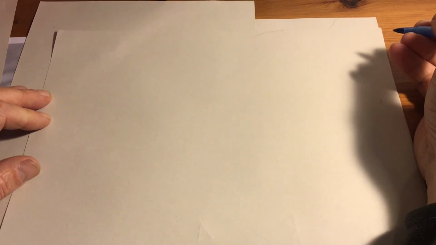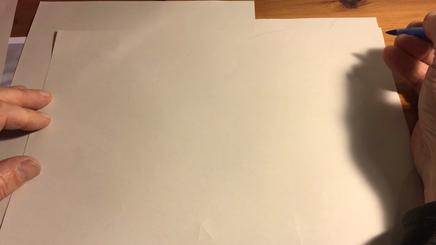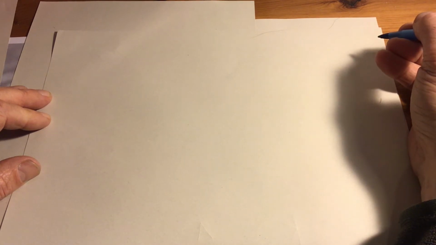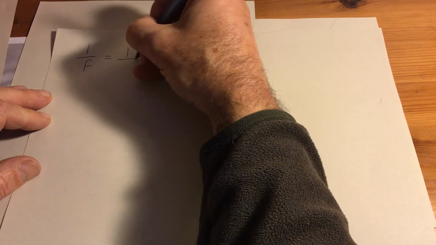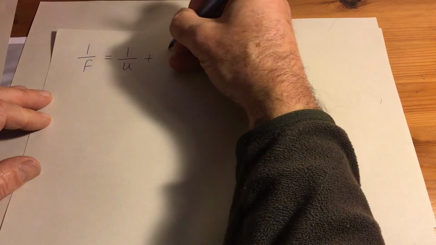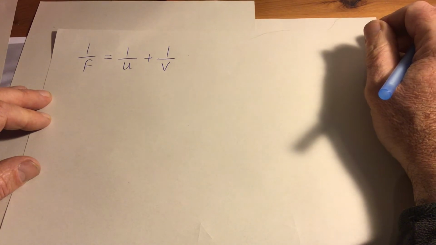Once you have the U and the V, finding F, the focal length of the lens, is comparatively simple. You look up in the logbook in the light section and you find something called the lens formula, which looks like this. Now, because of all the reciprocals, it's probably the hardest formula to use in physics. So we'll start with this, shall we?